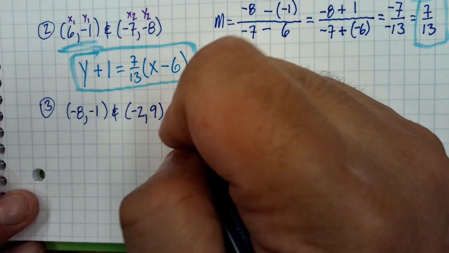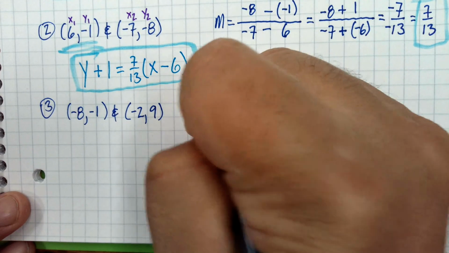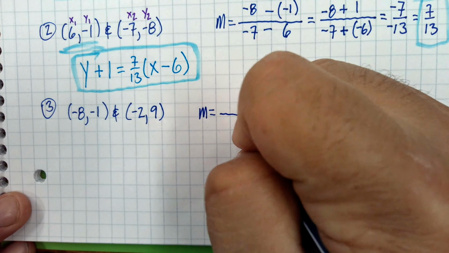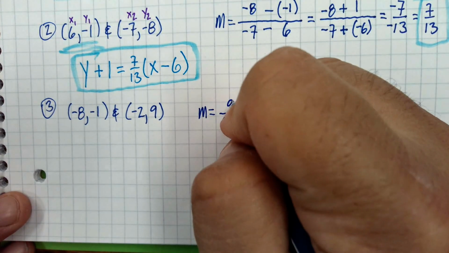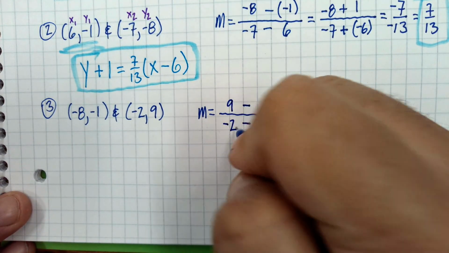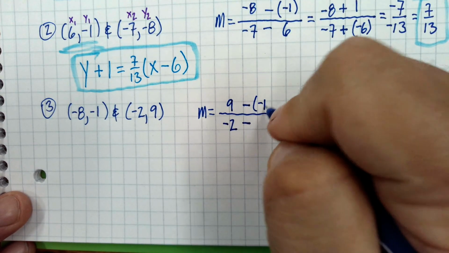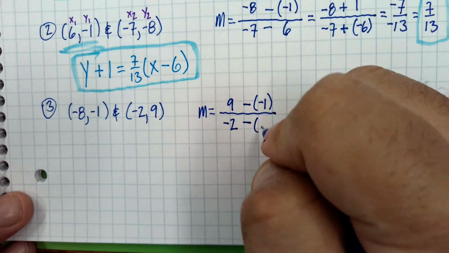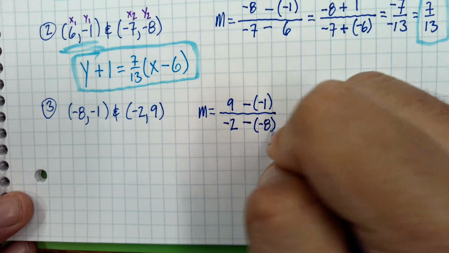We'll start off with the slope. M equals, we'll put 9 over -2, -1. Notice I put parentheses around the -1. Over -8, I'll put parentheses here as well.